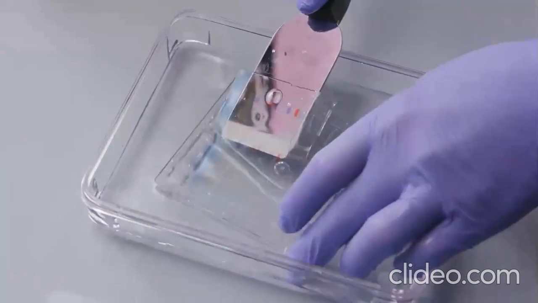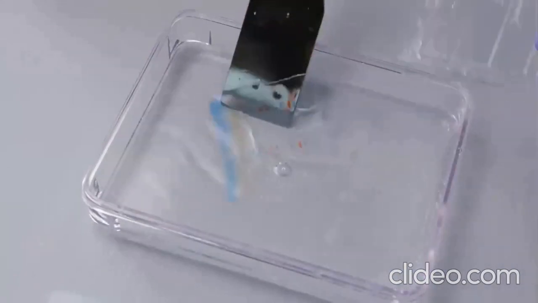The gel is now ready for Western blot transfer, Coomassie stain, or another protein analysis method.